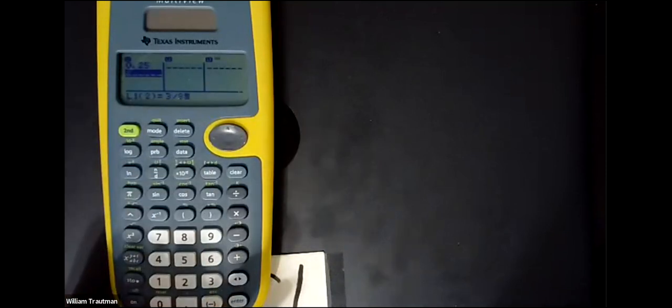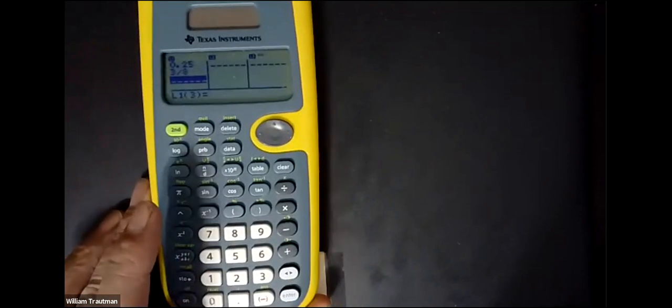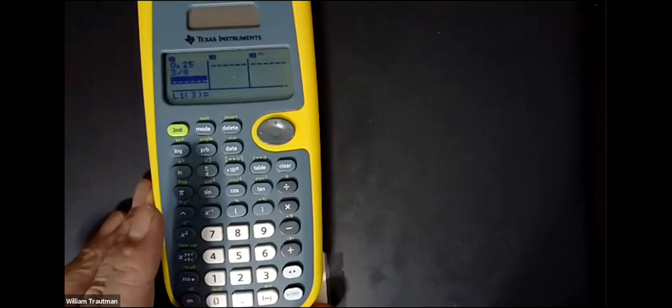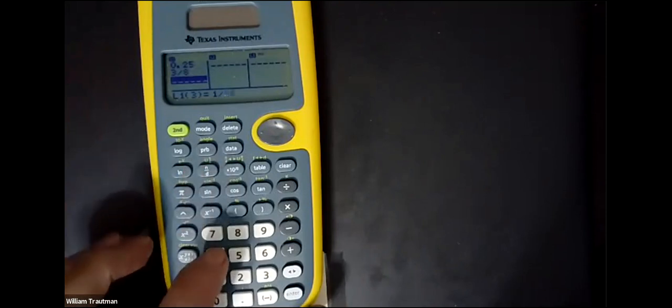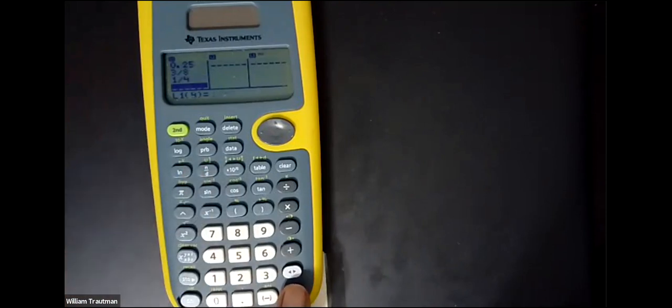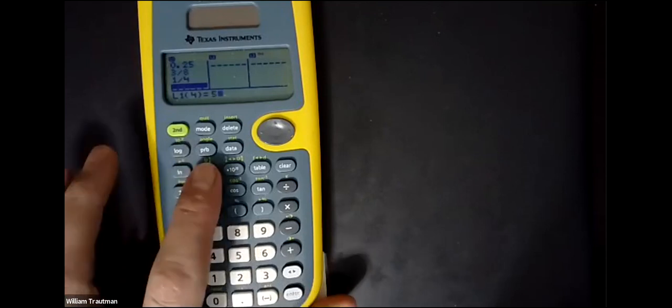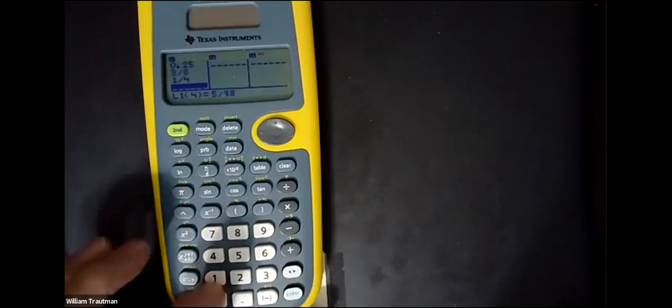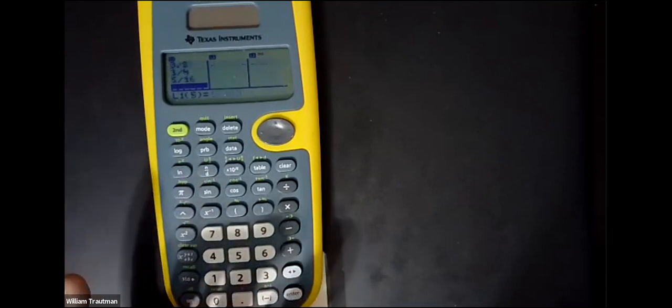Or you can hit 3 divided by 8. Is that an 8? Yes, it is. 3/8. So when I hit enter, there's 3/8. Next, I'm going to type in 1/4, 1 fraction 4, hit enter, and 5 fraction 16, hit enter.